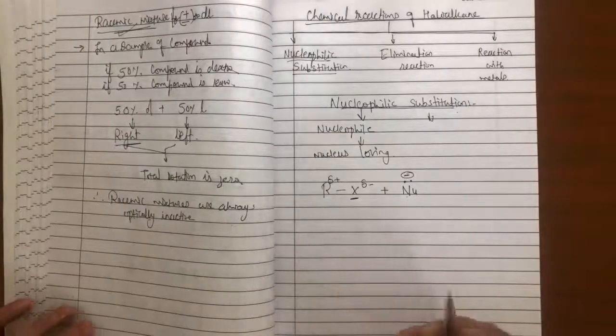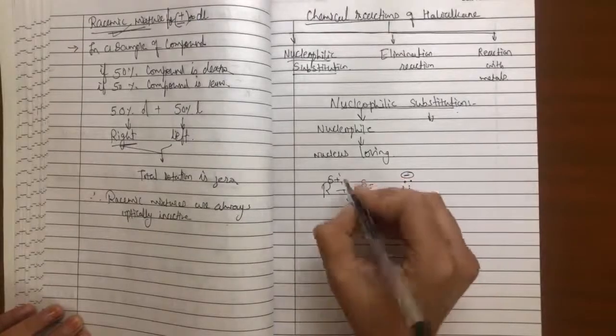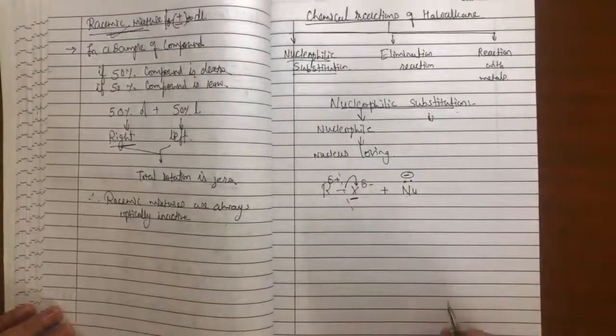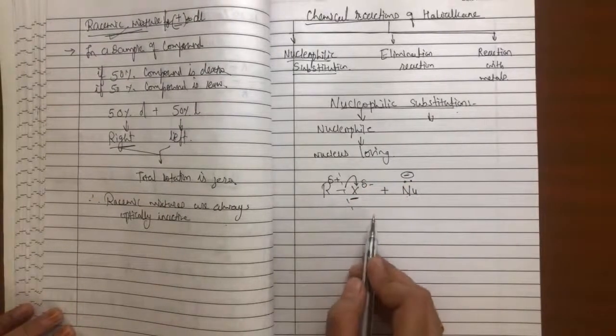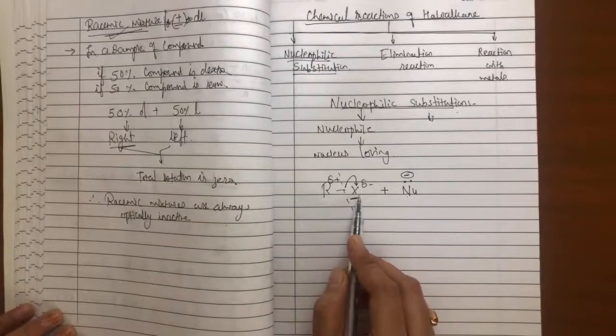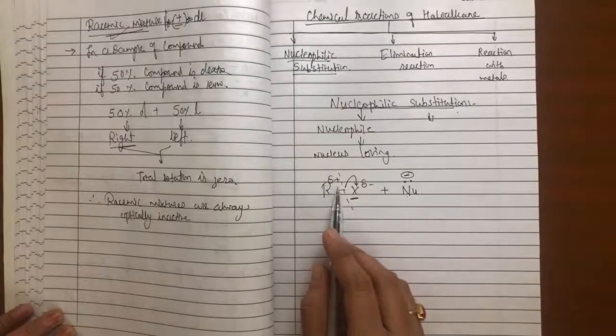So whenever there is bond cleavage, the bond electrons go to the halogen. So this is X negative, R positive.